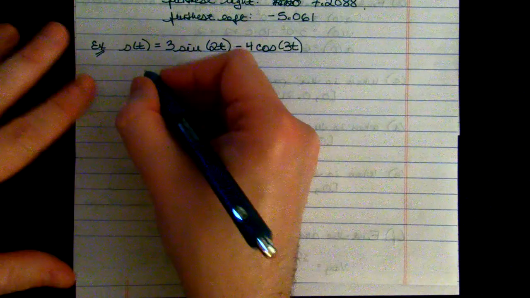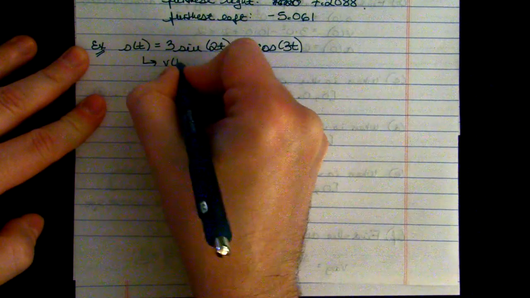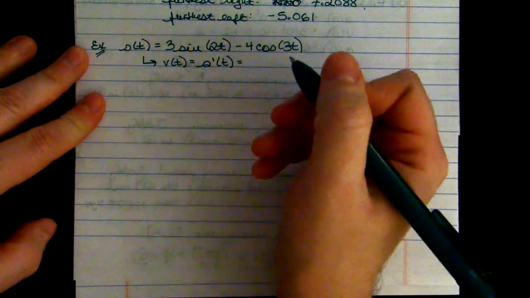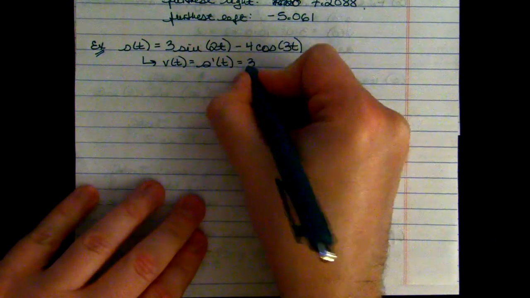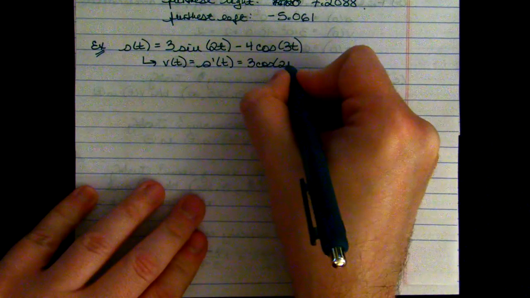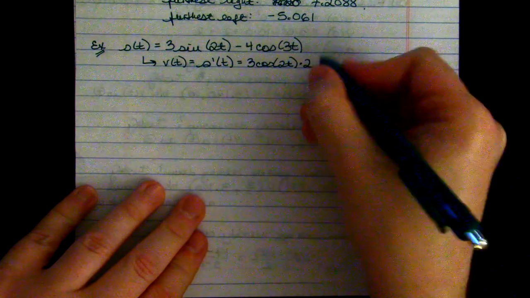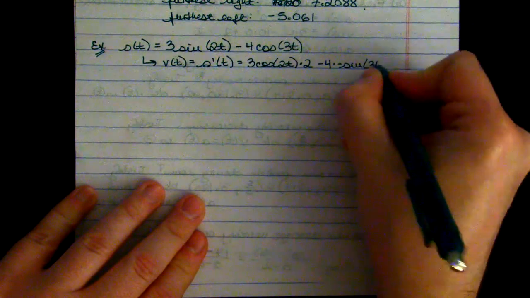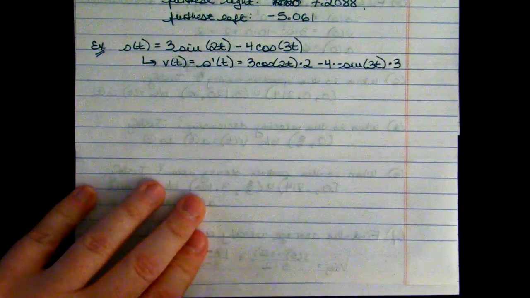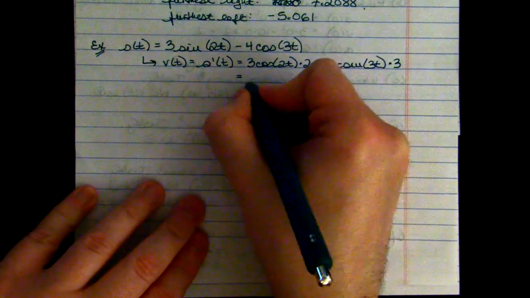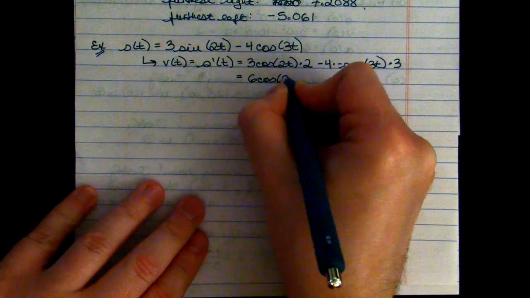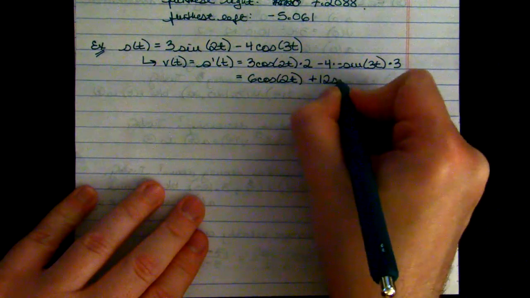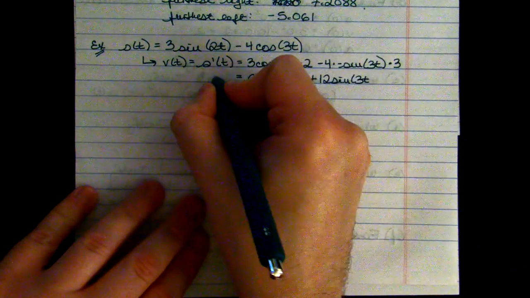Your velocity should be your derivative of position. I really, really hope when you did this you used the chain rule. We're going to get 3 times the cosine of 2t times 2, minus 4 times negative sine 3t times 3, which gives me a velocity of 6 cosine 2t plus 12 sine 3t. And that's my velocity function.